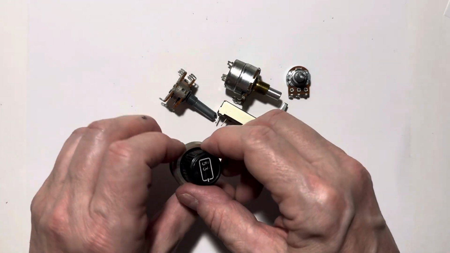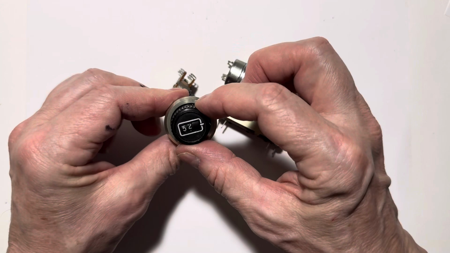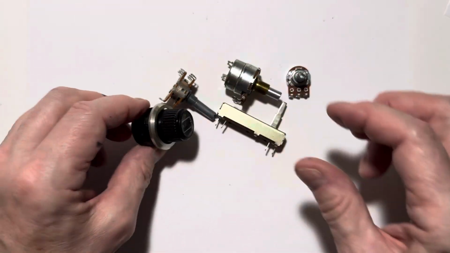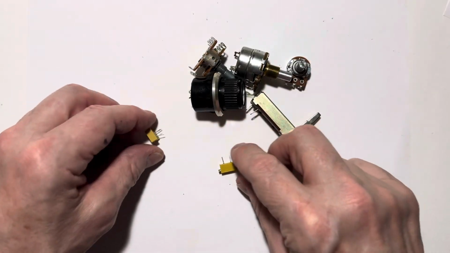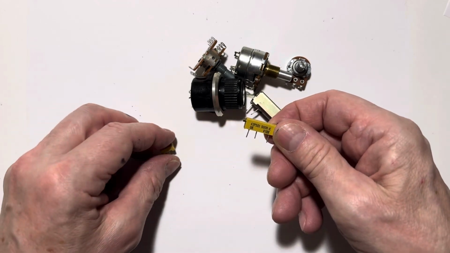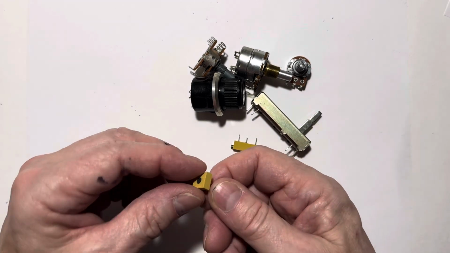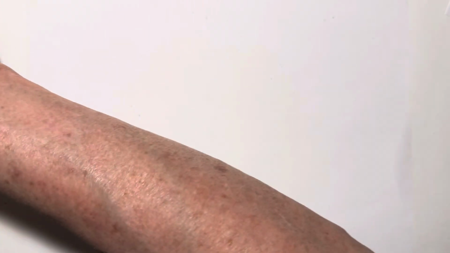Here is a 100-turn potentiometer with a numerical readout. Kind of interesting, old school. And here we have a couple of trim pots. This is a 10-turn 500 ohm potentiometer, and here's a 1-turn trim pot. So an assortment of potentiometers.